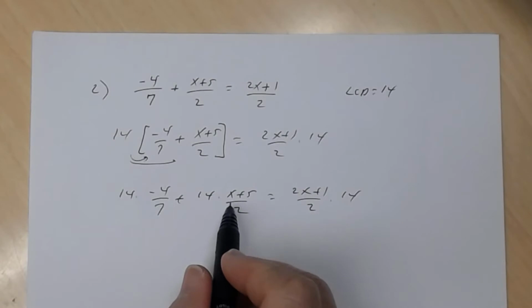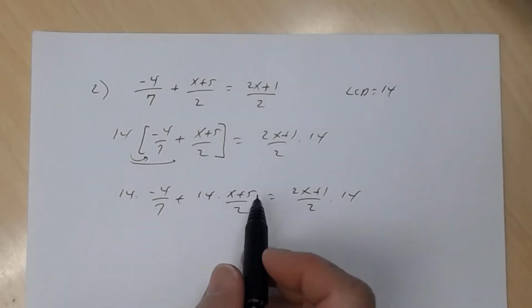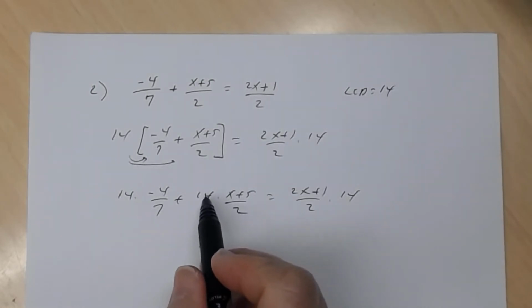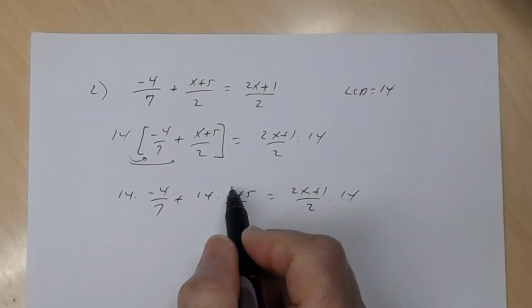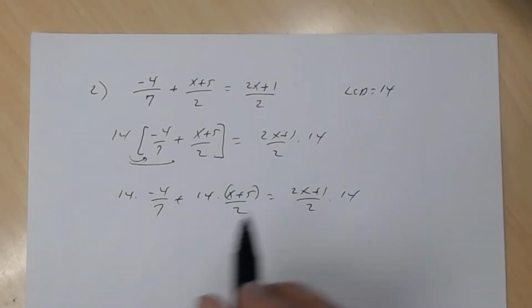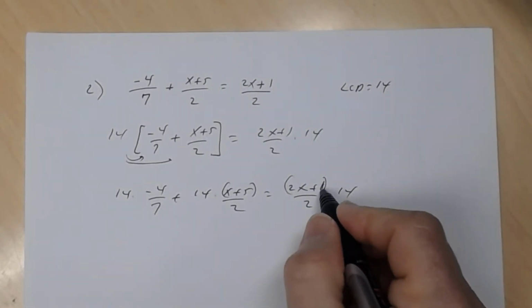Here, since that's more than one term, that's two terms, I need parentheses because remember, when you reduce, 2 into 2 is 1, 2 into 14 is 7. If you don't put in parentheses, you're going to make the mistake and say that's 7x plus 5, and it's not. It's actually 7x plus 35. Same thing here. Put that in parentheses since that's more than one term.